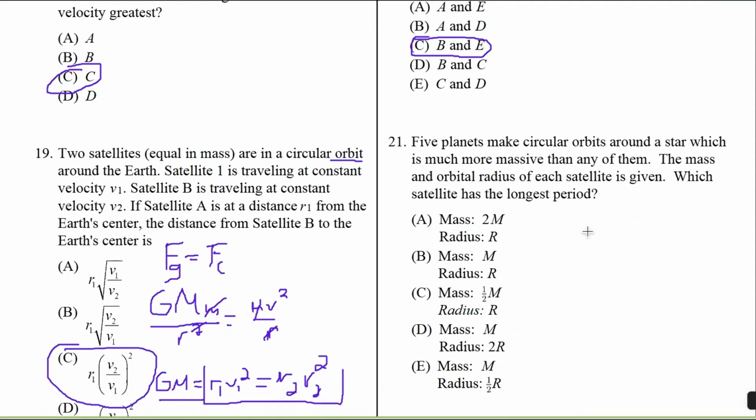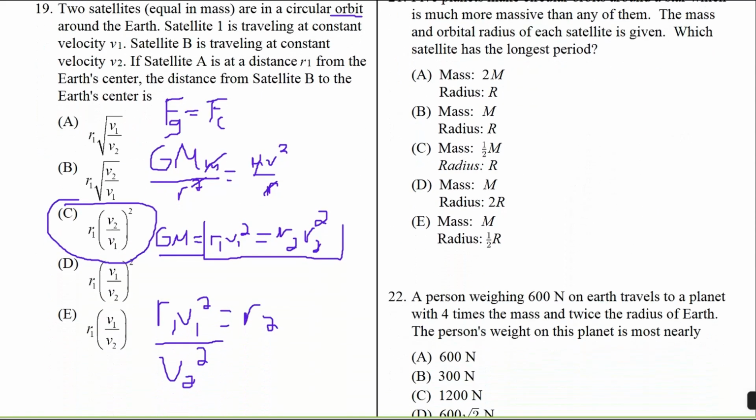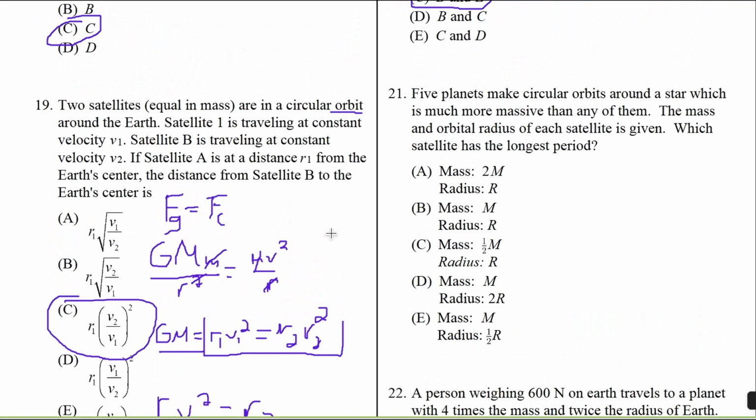Question 21, they want to figure out which satellite has the longest period. Again, going back to what I mentioned here, the only factor that affects the speed, which goes with Kepler's second law, is distance. So mass does not factor in at all. It's which one is essentially the furthest away. So the furthest is this one.